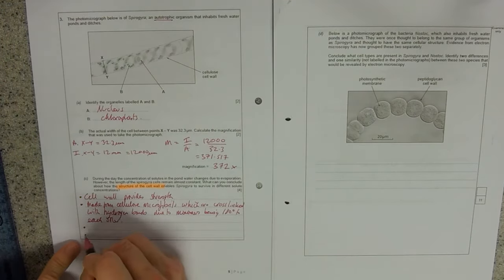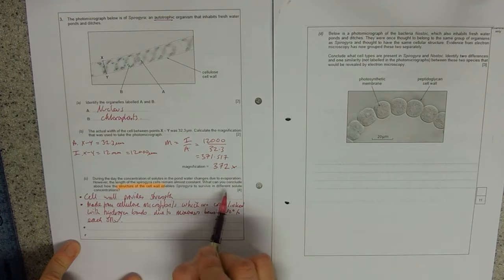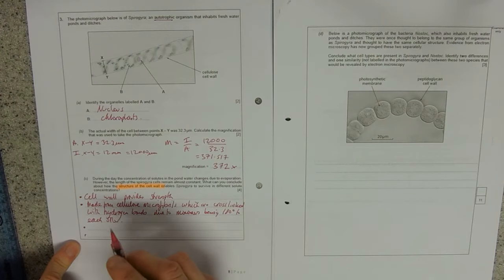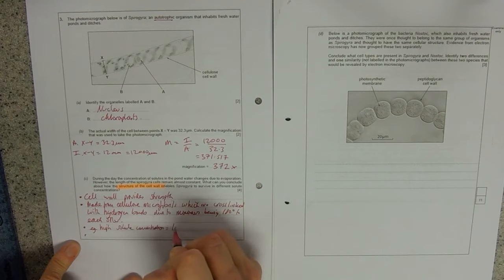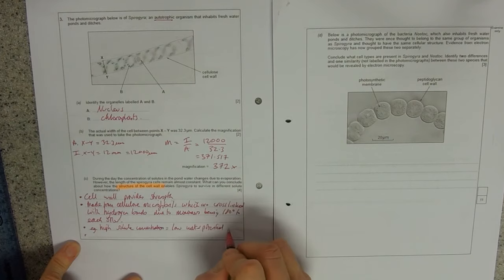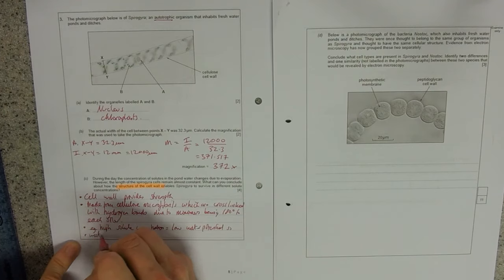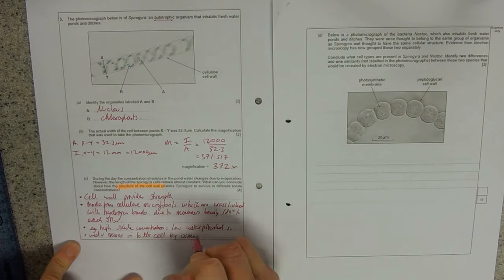So we do need to say another 2 things. So we need to actually answer the question, how do we survive in different solute concentrations? So, for example, when we've got this evaporation it talks about, so high solute concentration equals low water potential. So water moves in to the cell by osmosis.